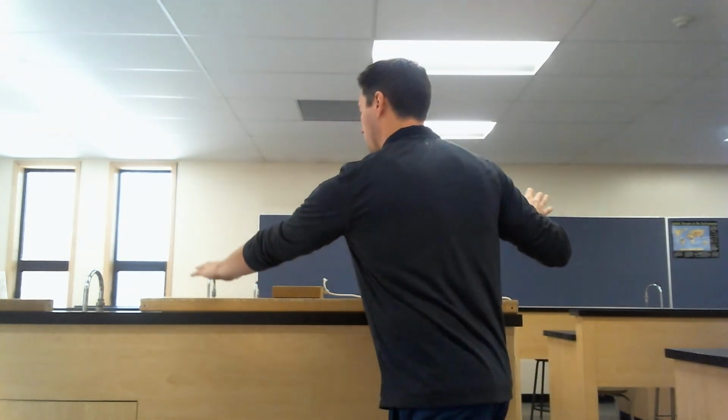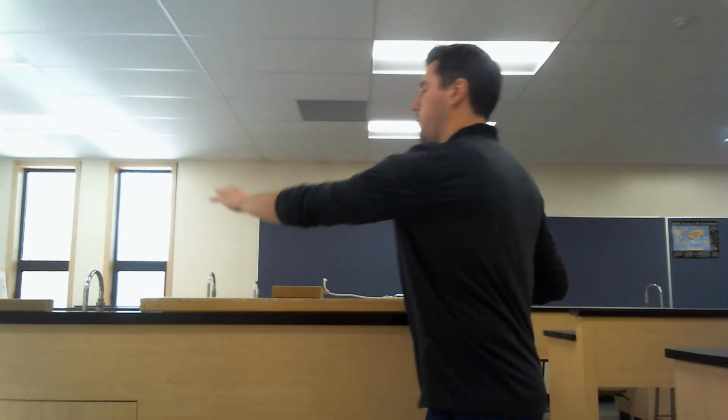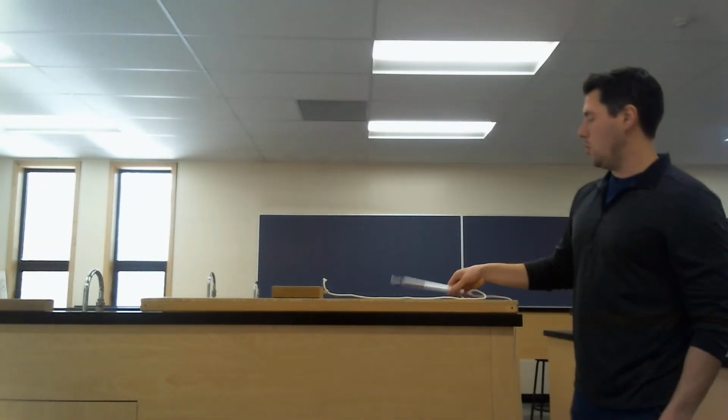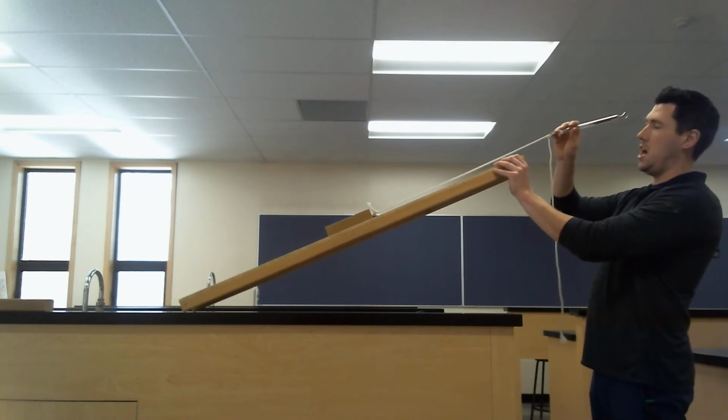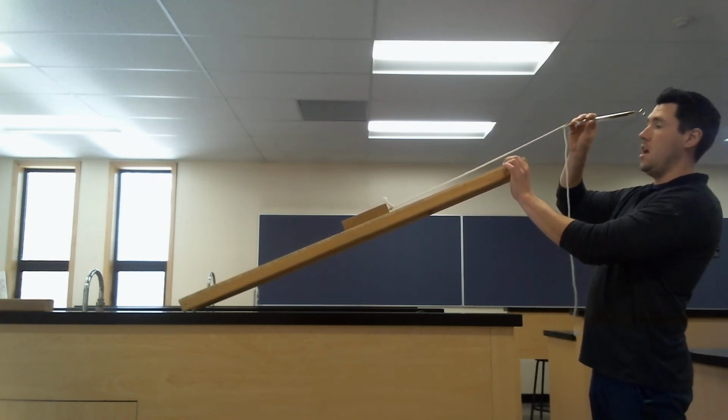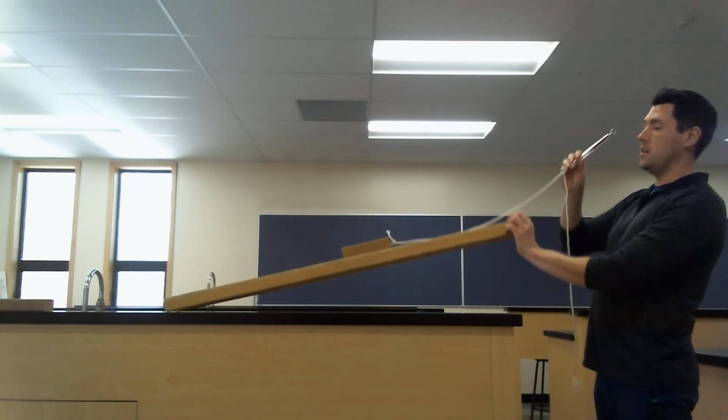Basically, friction is bigger than the difference between force applied and force parallel. So let's say I am pulling with 10 newtons. And let's say force parallel is 8 newtons. Okay, so I have 10 going up, force parallel is 8 going down, so I'm winning by 2.